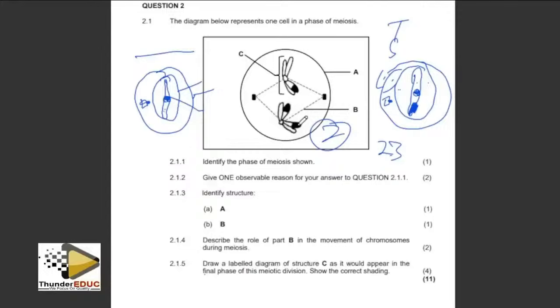Only if they say this is a human cell, sometimes they ask how many chromosomes will be present in the same phase of a human cell. Here, because it's meiosis 2, you talk about 23. But if they don't talk about human, please, I beg you, don't talk about 23.